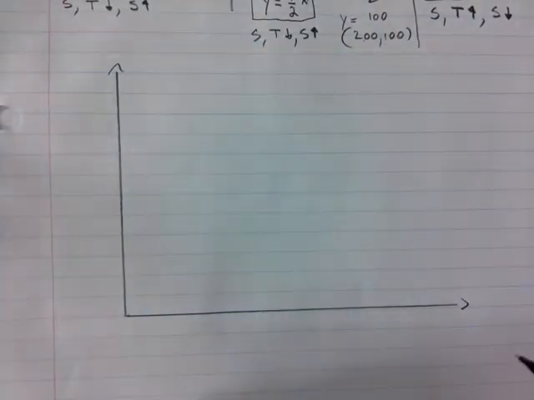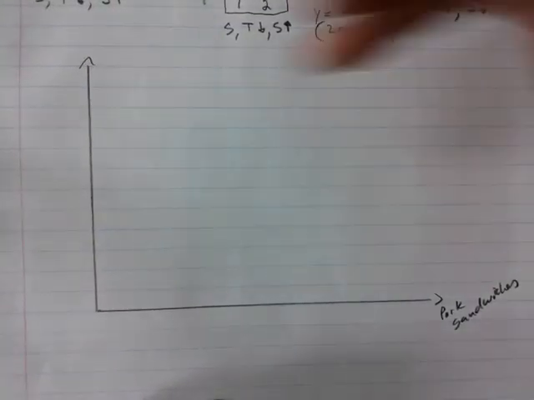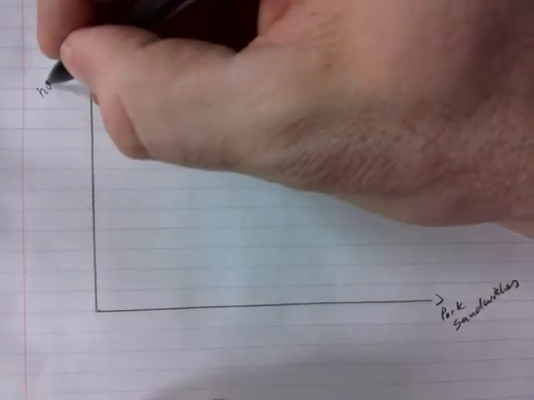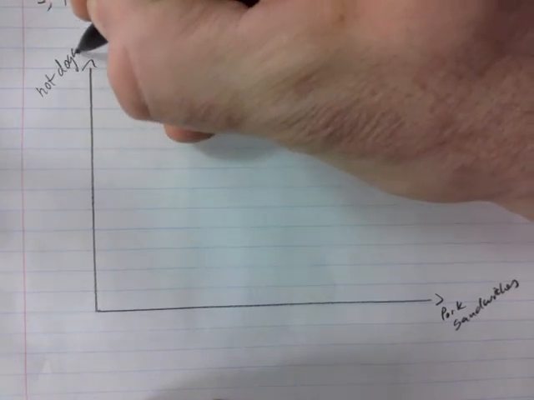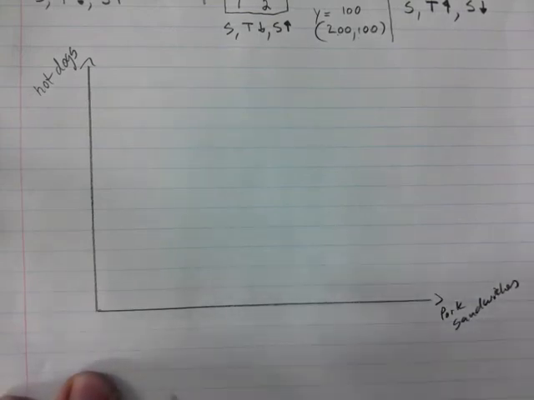Okay, so this is pork sandwiches. So there's pork sandwiches there, and there's hot dogs. And for x, I'm going to go to 700 there.